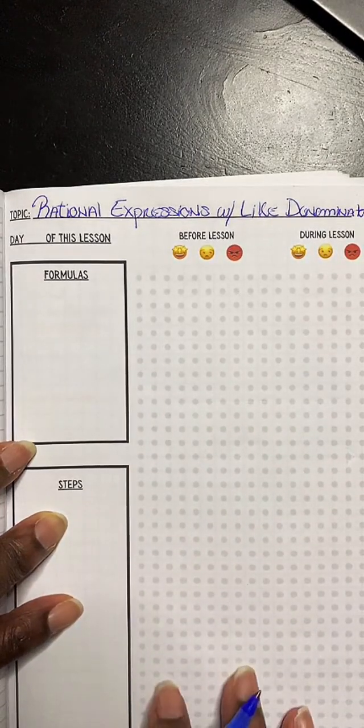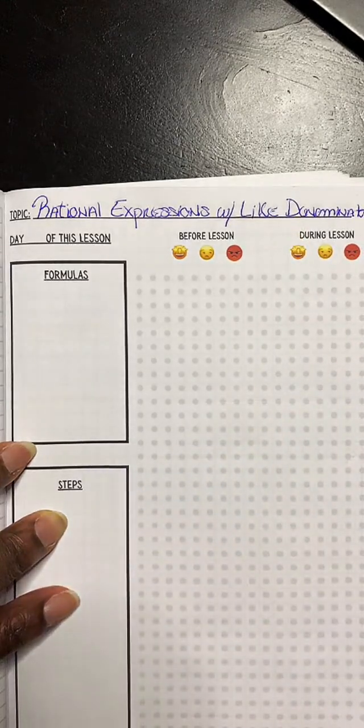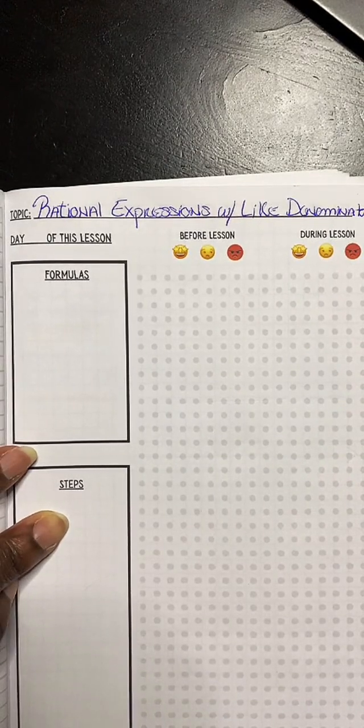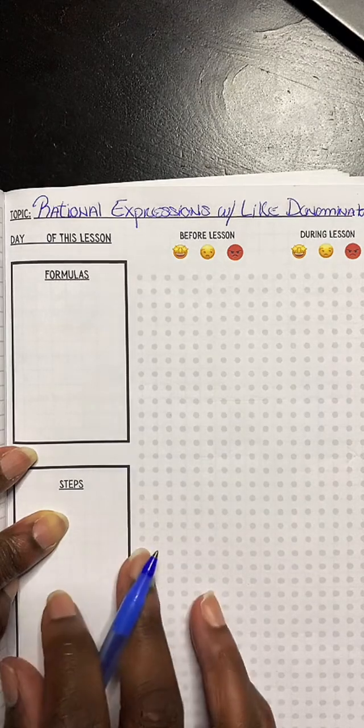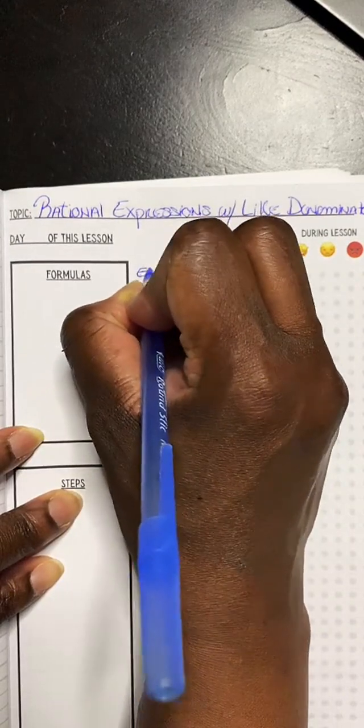We're going to look at a little bit with like denominators, and if we have some time, which I think we will, we're going to look at unlike denominators. So keep in mind fractions. Let's start off slow, low, and in control.